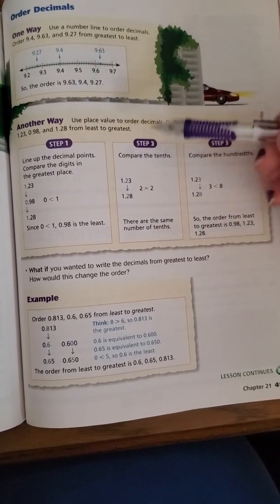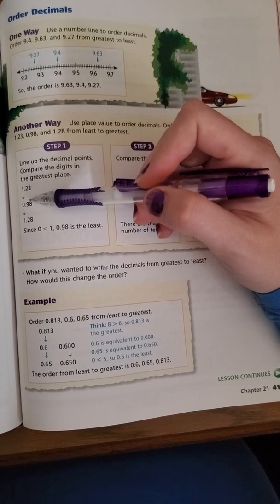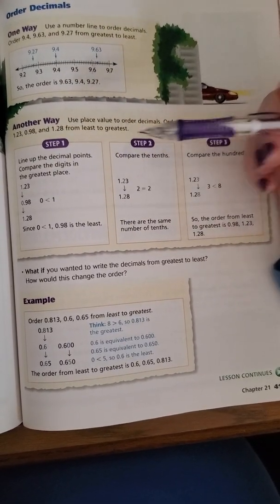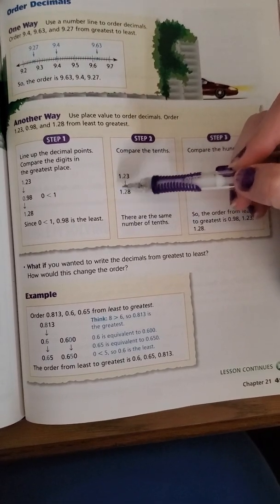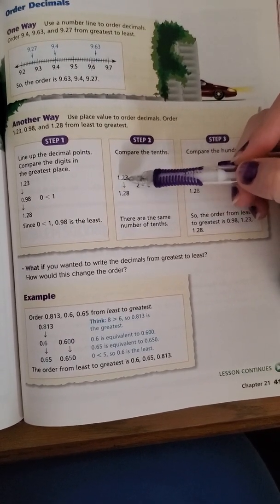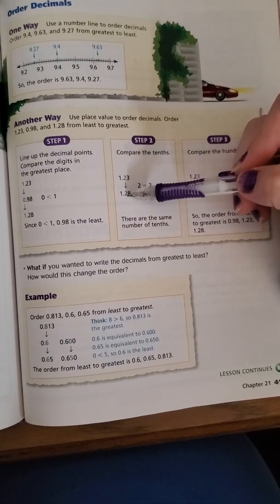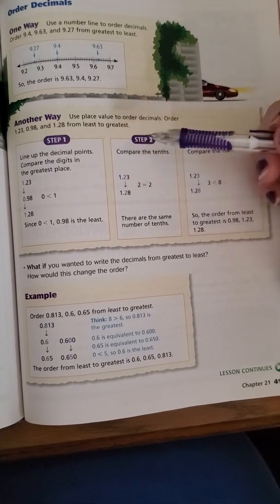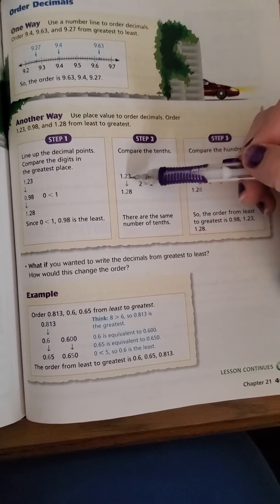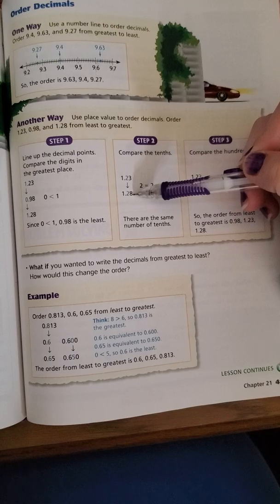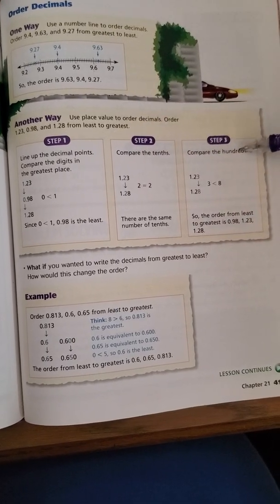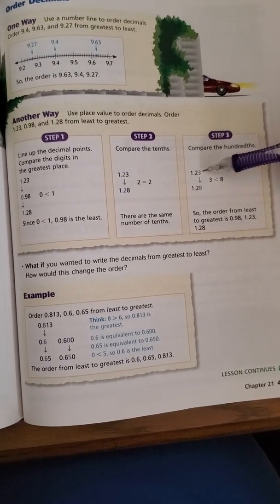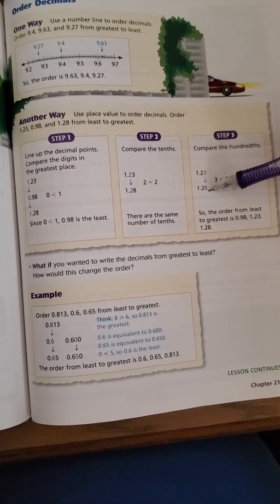Now, in step 2, we can take out that least number because we know it's the smallest, so we only have 2 numbers left to compare. We already compared our ones, so we're moving on to our tenths. In our tenths place value, we have 2s. And since they are both the same value, we move on to the next place value, the hundredths, as shown in step 3. Then we compare the hundredths place value. We have a 3 and an 8.